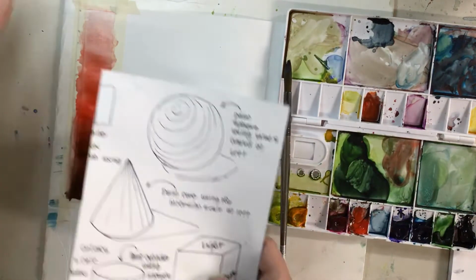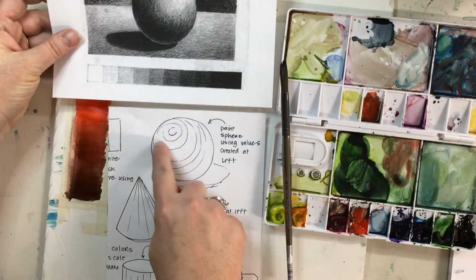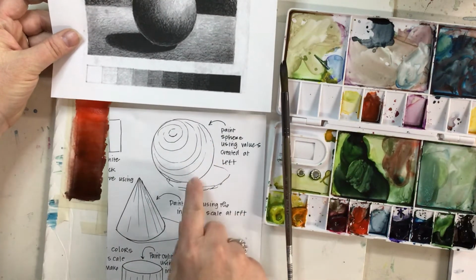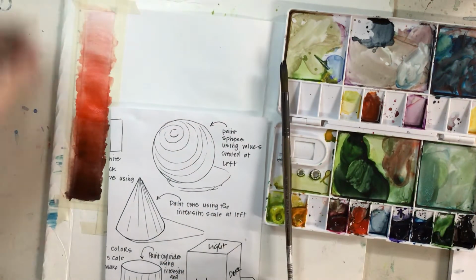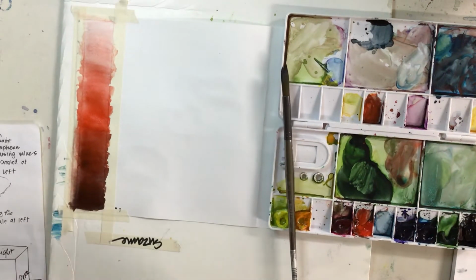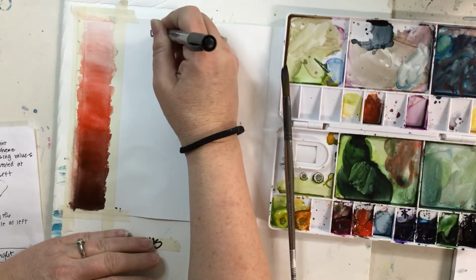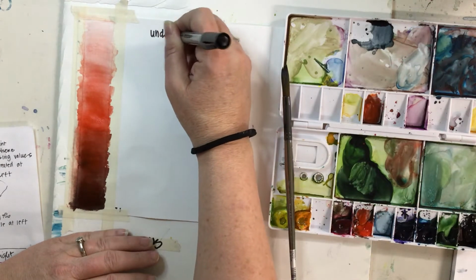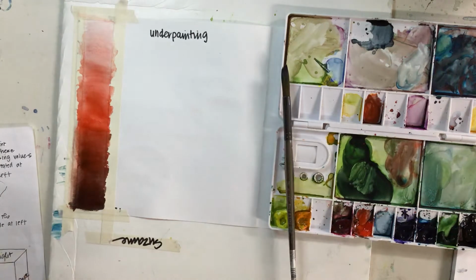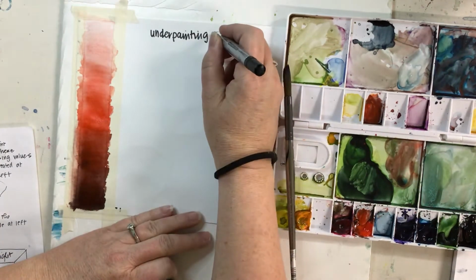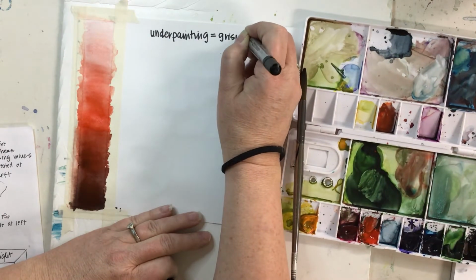So if we look at just the image and then this illustration, we can see how we can imagine those kind of bands of value wrapping their way around the sphere. We are going to create that effect by doing something called underpainting using watercolor. The art term for this is called grisaille.